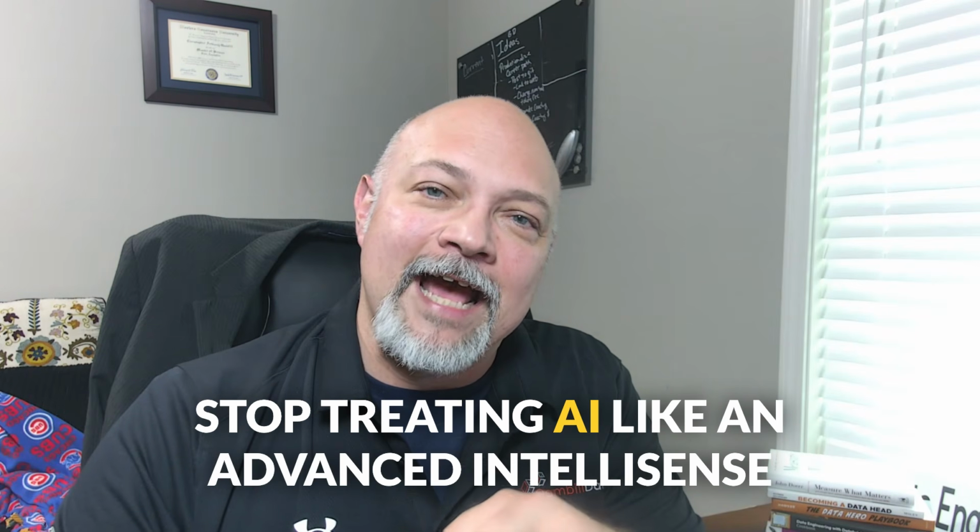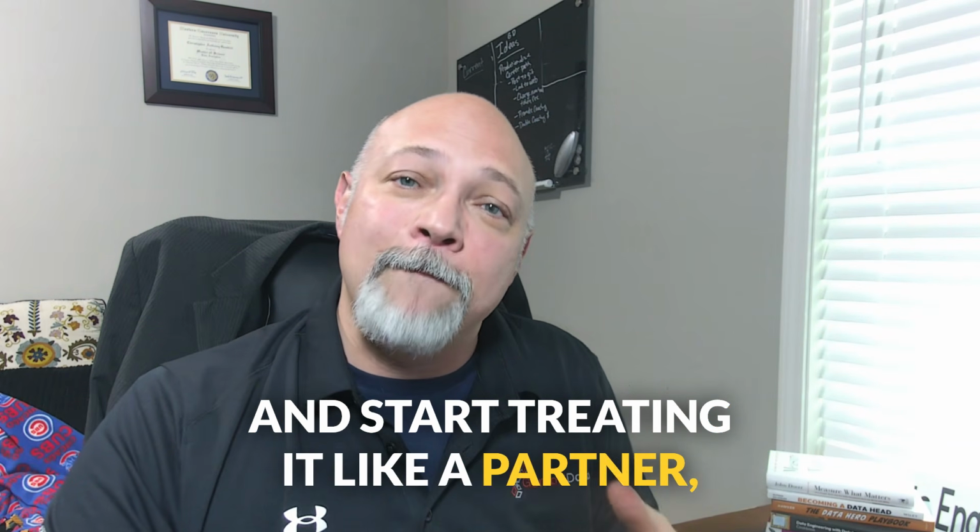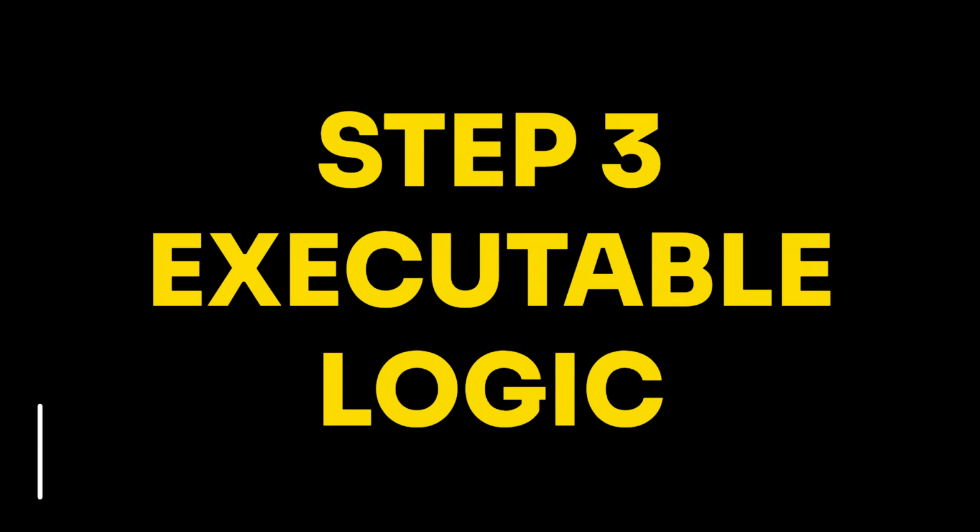So, to stop the bleeding, you have to stop treating AI like an advanced IntelliSense and start treating it like a partner, which means that you are providing it all the context that it needs to make the decisions that it's making. Step 3, this is your executable logic. This is where standards really become actionable.